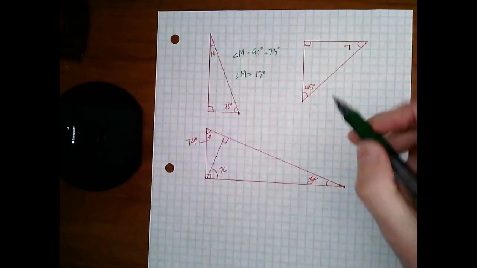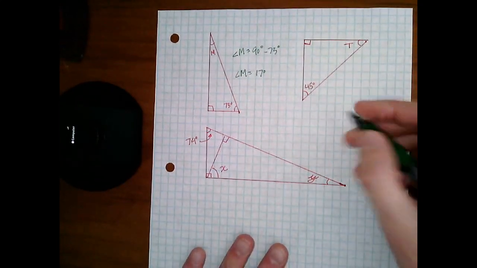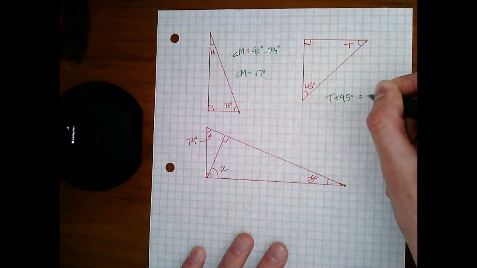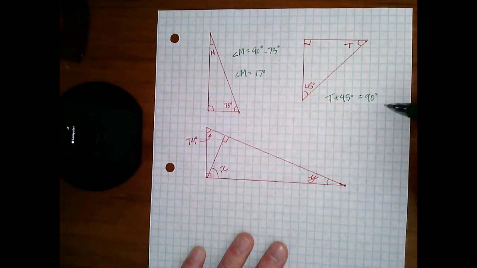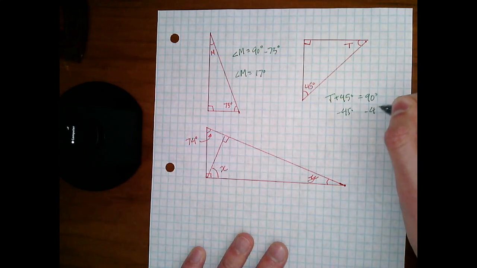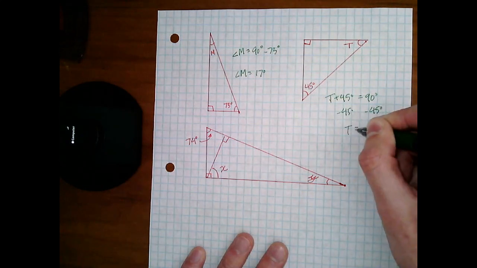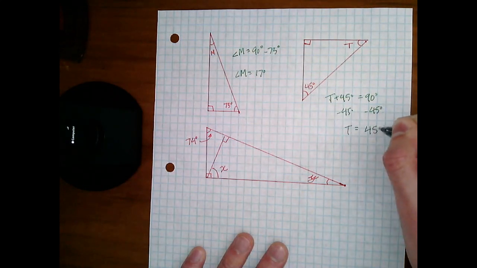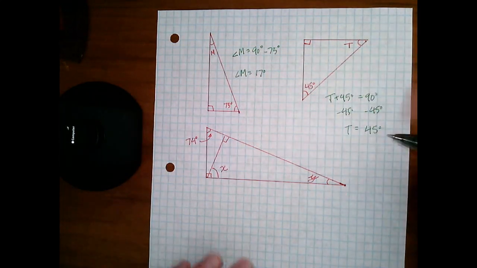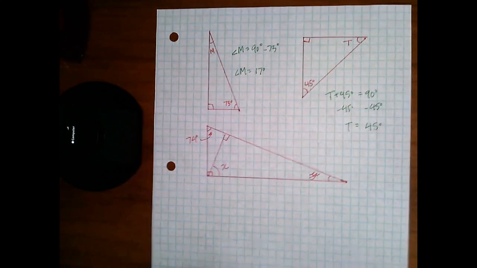Check out this next one. Angle T plus 45 degrees would have to equal 90, because then this plus your right angle would get you to 180. Subtract 45 degrees from both sides. I'm left with T equaling, well, sides actually also equal to 45 degrees. And those do look pretty similar sized, even though it's not drawn to scale. That would make some sense.